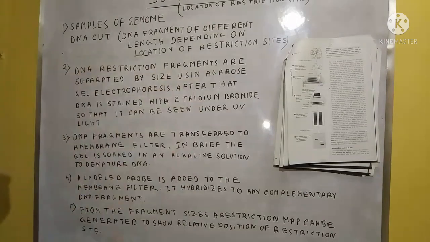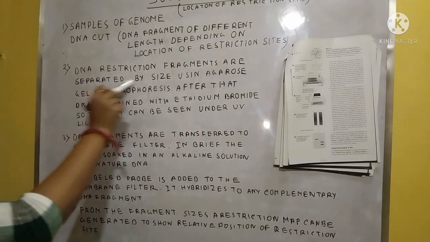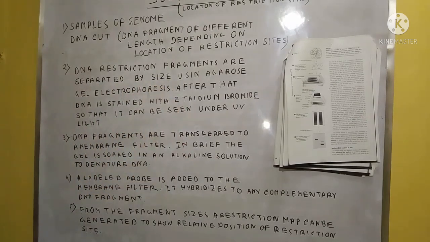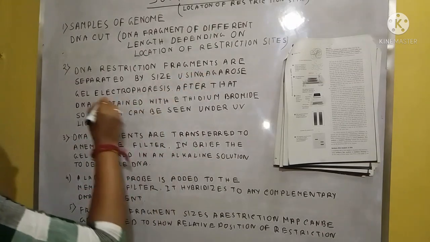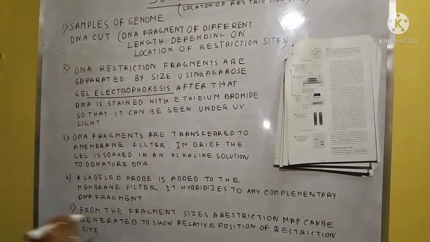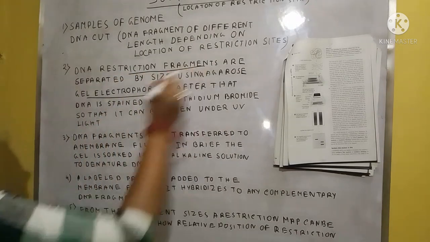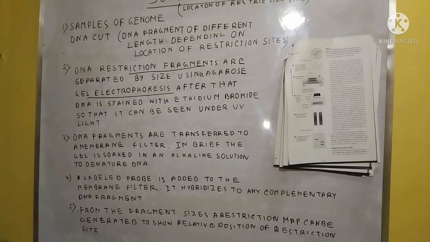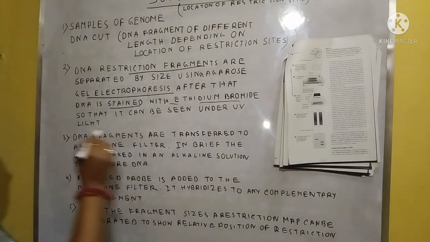After cutting into fragments, the DNA restriction fragments are separated by size using agarose gel electrophoresis. This is the process, gel electrophoresis, where we separate the DNA restriction fragments. After that, the DNA is stained with ethidium bromide.